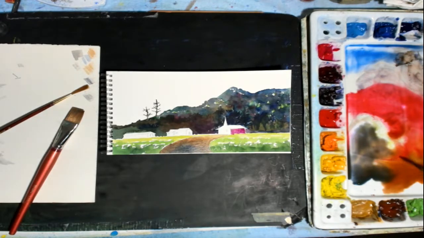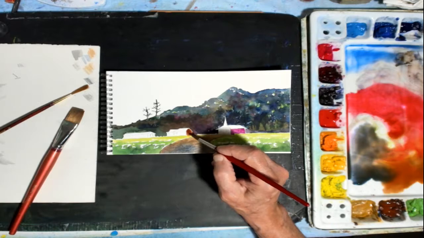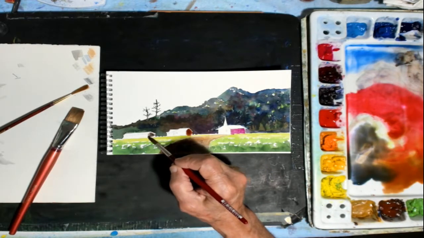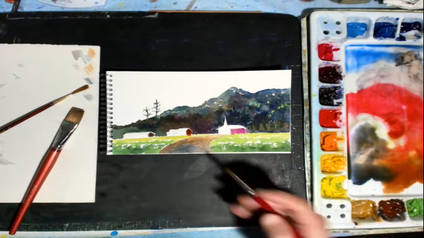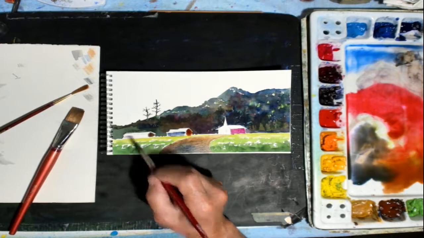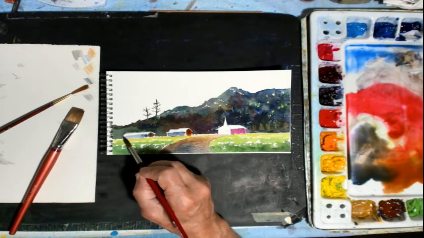I'm going to pick up another color and go to the middle building for its dark side, away from the light. And then the other building, another color on the dark side. And then on the lighter side, I put another value, another color, another value, about middle value on the lighter side.